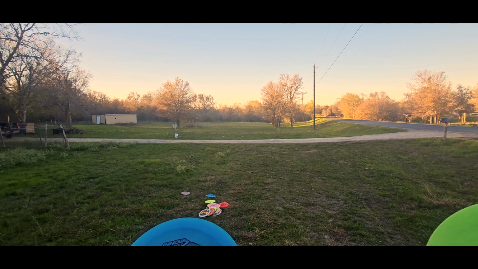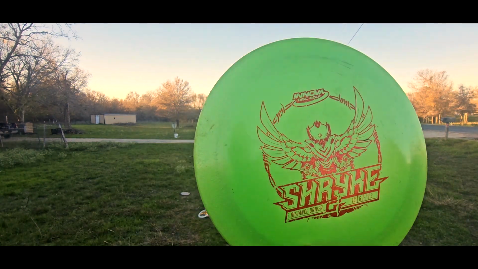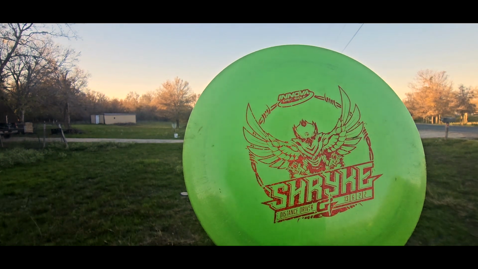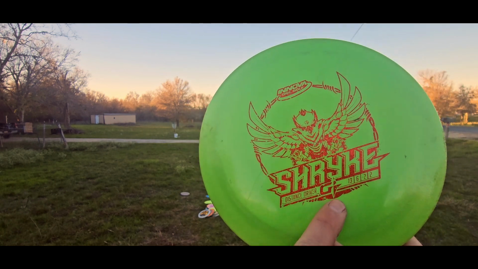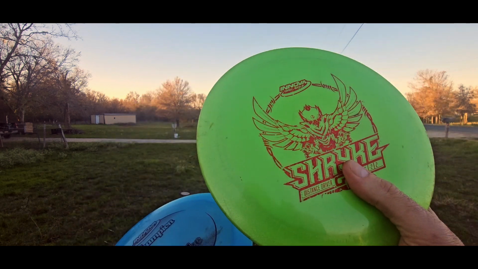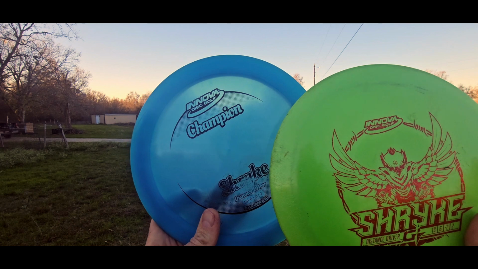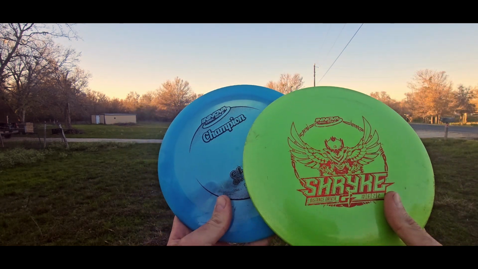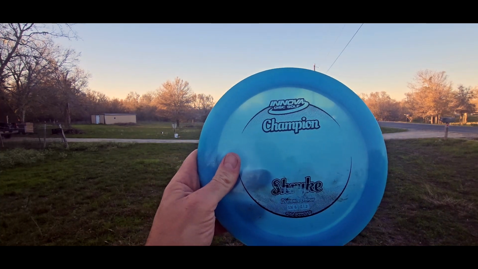Now, this is also a Shryke. It's a lighter Shryke. It is a distance driver. G-Star, that means G-Star plastic. It's a different type of plastic than this one. Everyone has their preference. It's about the feel. Sometimes the way they handle themselves when they're out of the box. Sometimes how they behave or maybe one gets beat up more than the other. What it comes down to is a +1, and it makes it stable to overstable.